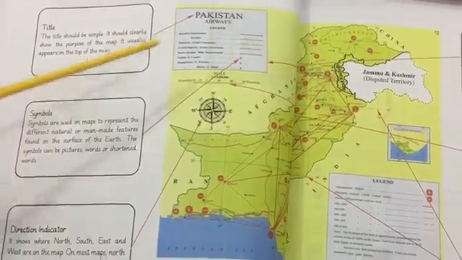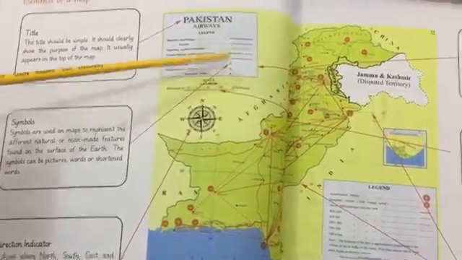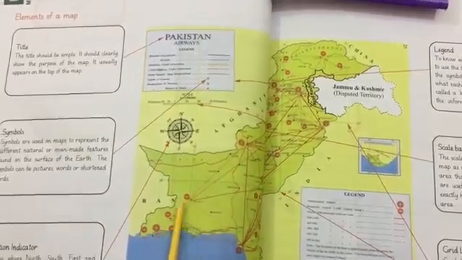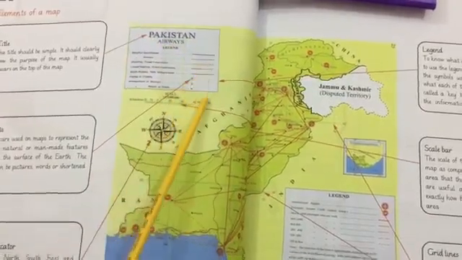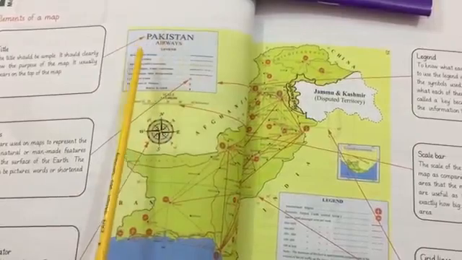Then we have the symbols. Now you see that there are a lot of symbols. There are some thick lines, some dotted lines, some thin lines, some dots. You see there are some symbols that have an aeroplane made in them. These symbols show us what each specific symbol means.